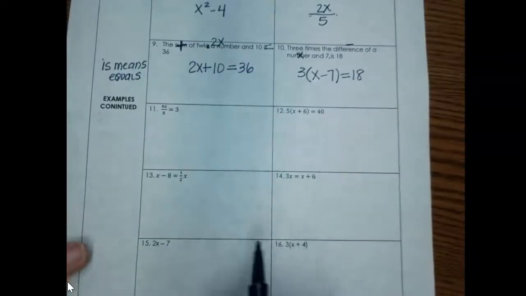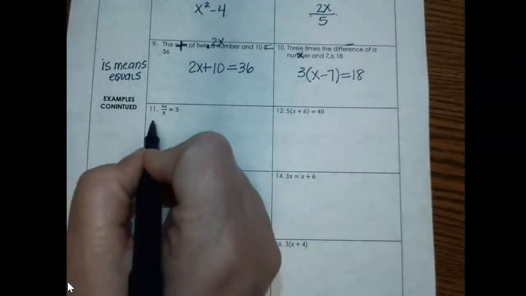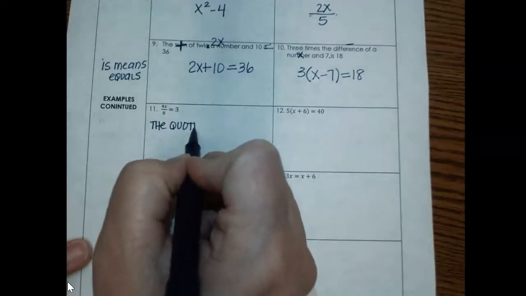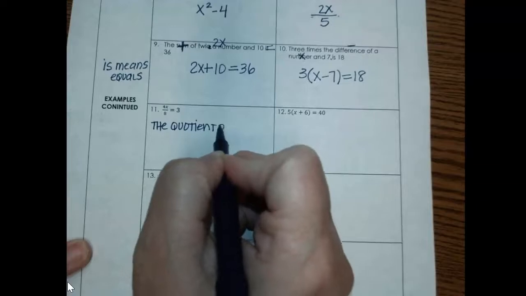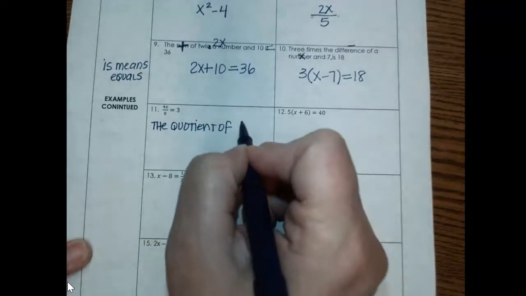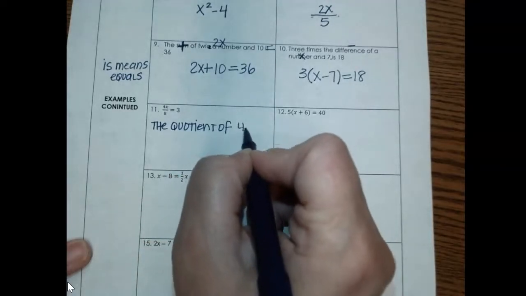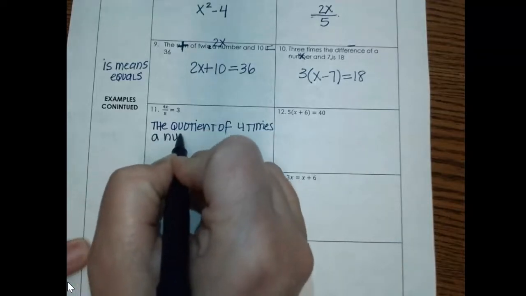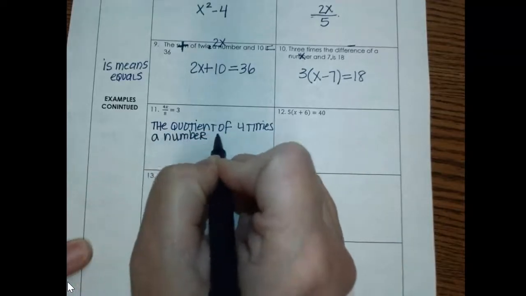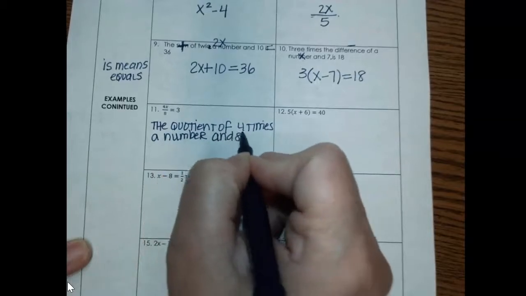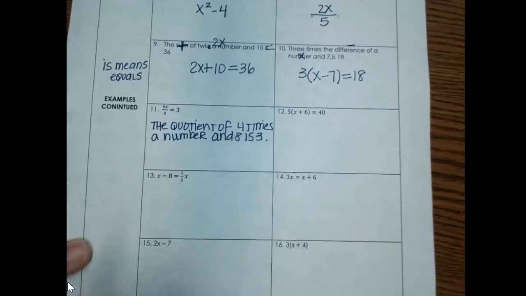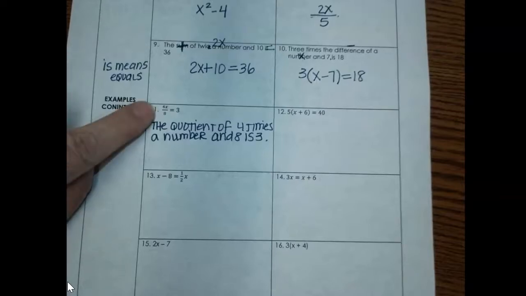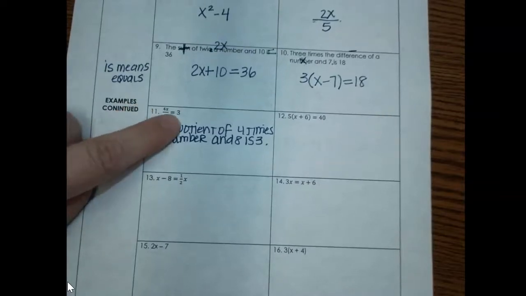Okay? So let's see. I must say the quotient of, because that indicates division. Four times the number and 8 is 3. The quotient of 4 times the number, so that would be the 4x, and 8 is 3.